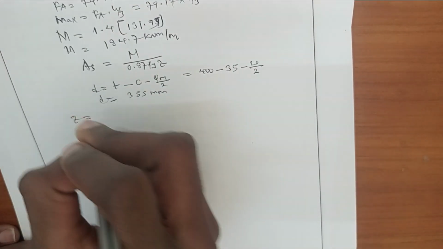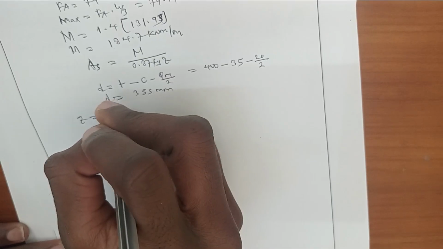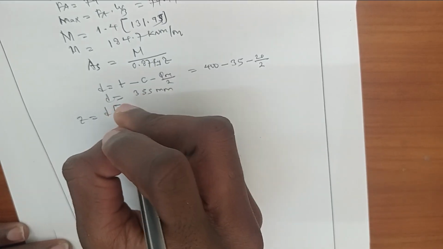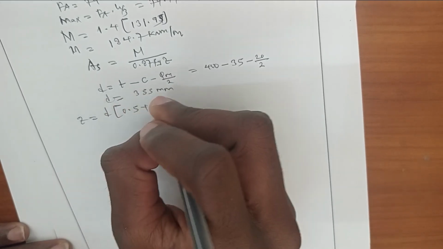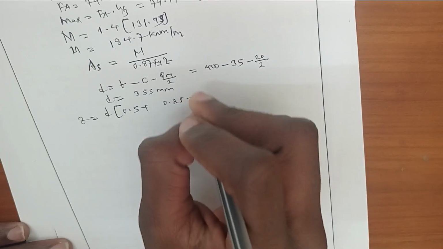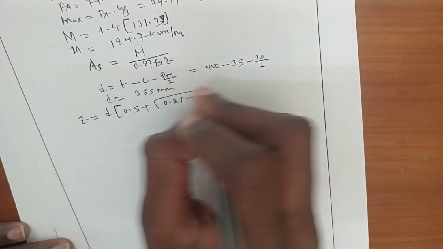Now let's determine the value of Z. The value of Z is obtained by taking effective depth times 0.5 plus the square root of 0.25 minus K over 0.9.